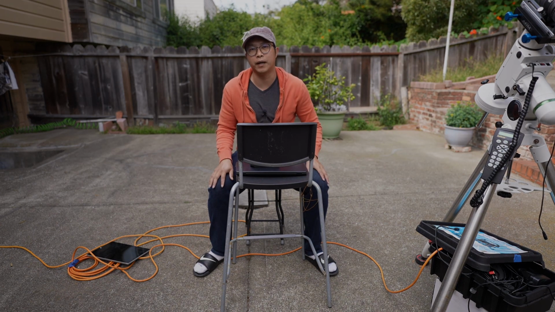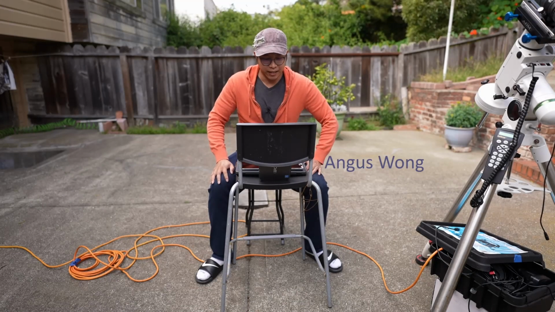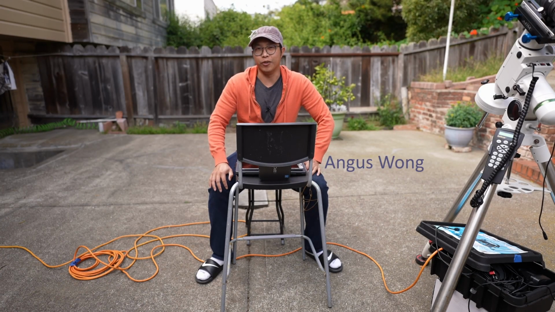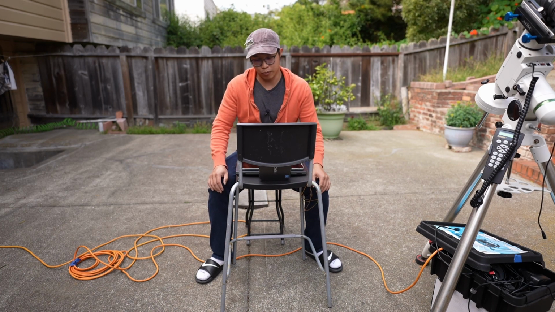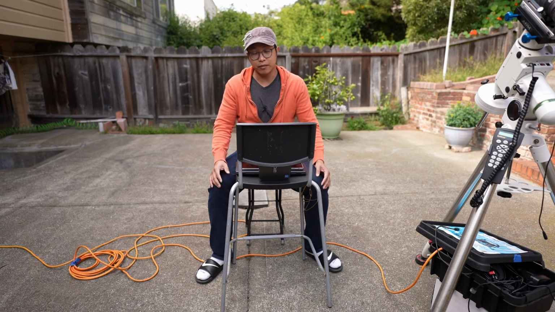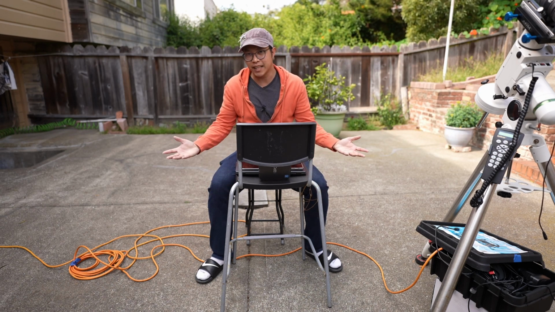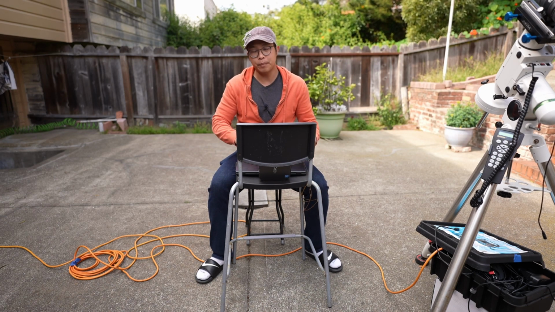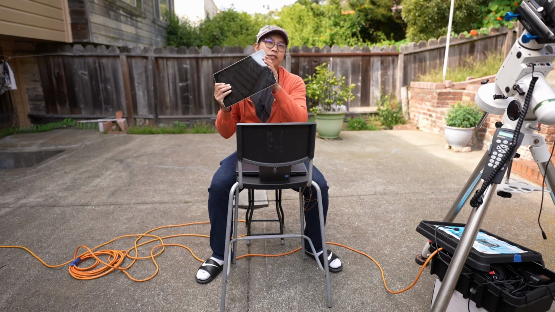a world of possibilities. Hey everyone, Angus Wong here. For those of you who don't know, I've been running my HEQ5 Pro with a Microsoft Surface Pro 2 that I've had for the last 8 years. But unfortunately, you know, sometimes when you do astrophotography, accidents happen, and I managed to drop my Surface Pro 2 on the ground and it is no longer functional.